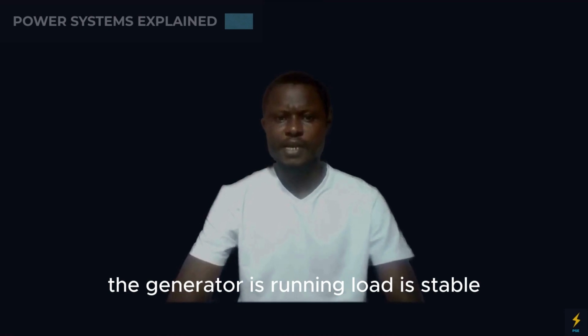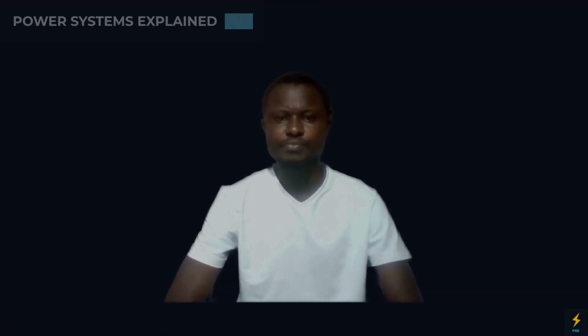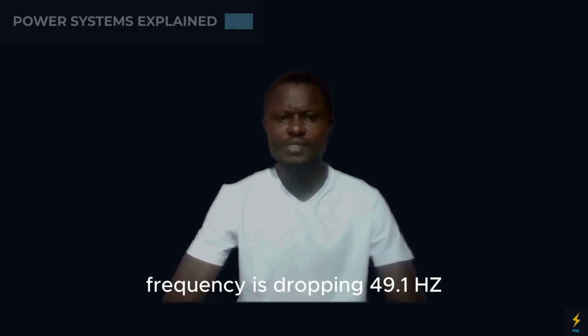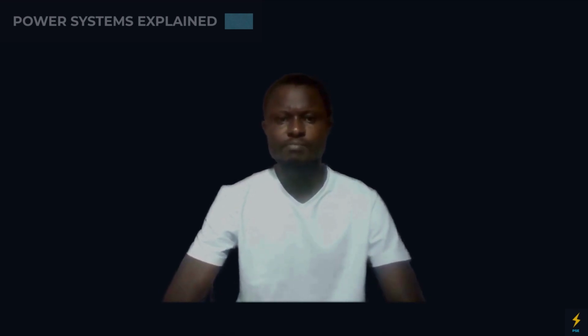The generator is running, load is stable, fuel is fine, nothing has changed. And when you look at the panel, frequency is dropping. 49.1 Hz, 48.7 Hz, 48.3 Hz.